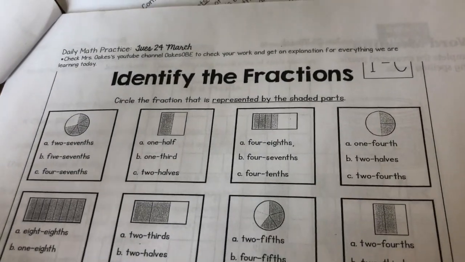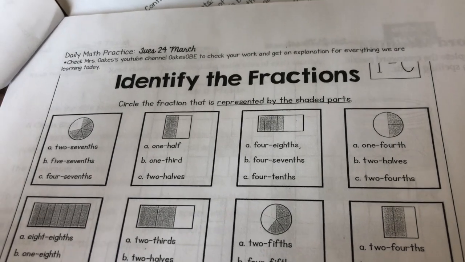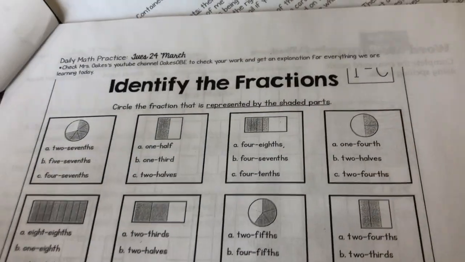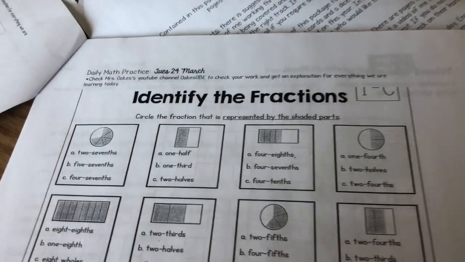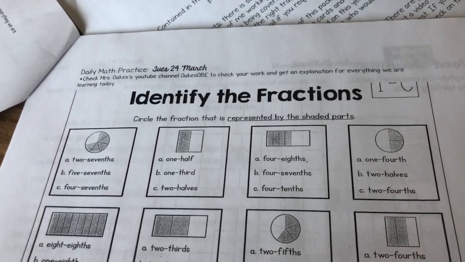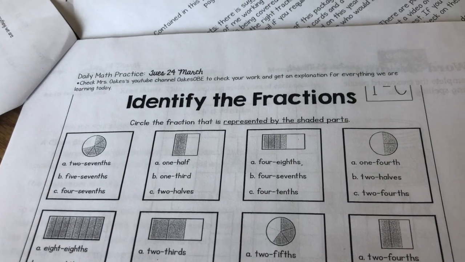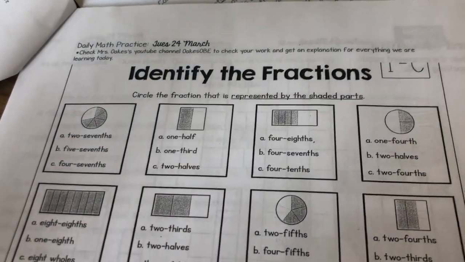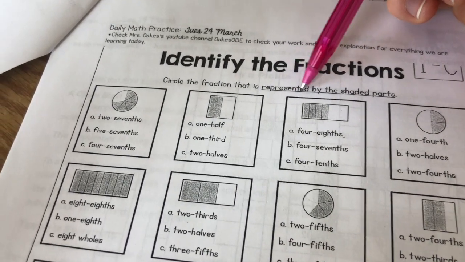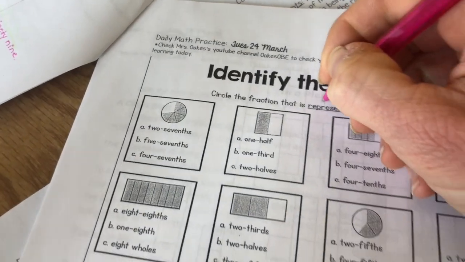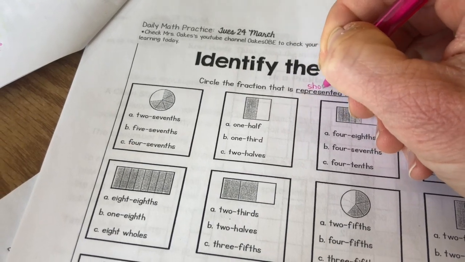But I figured it would be good to do a little bit on our own. And this is basic review of stuff from grade 3 and grade 4, but we're going to go through it together to make sure that you remember it. So it says identify the fractions. Circle the fraction that is represented by the shaded parts. Now the word represented means just circle the fraction that the part is showing, okay? That is shown. That's another way to say that word, shown.